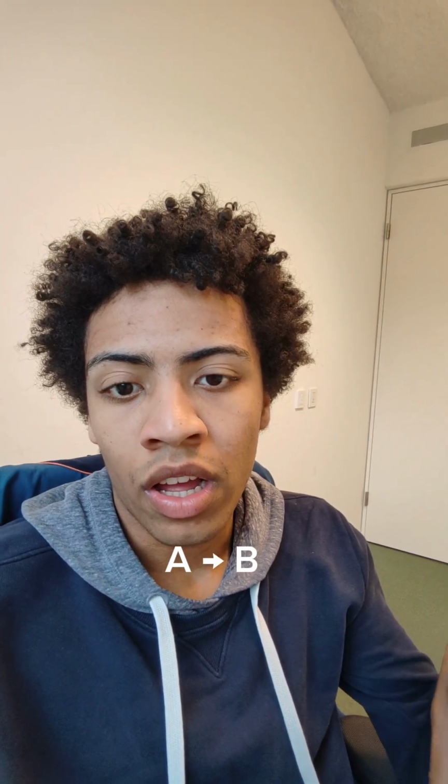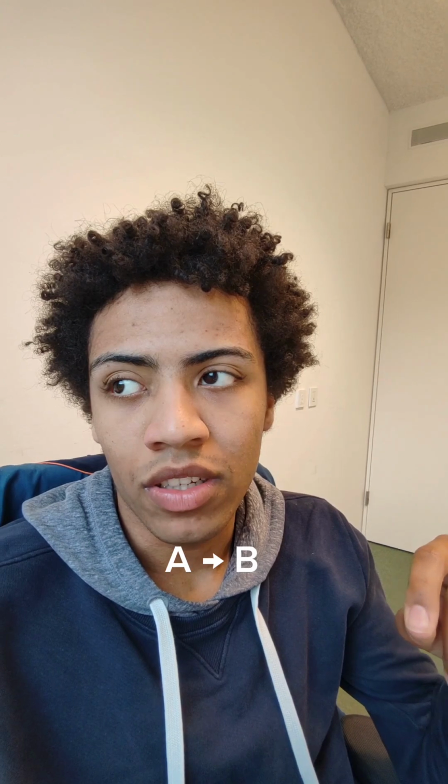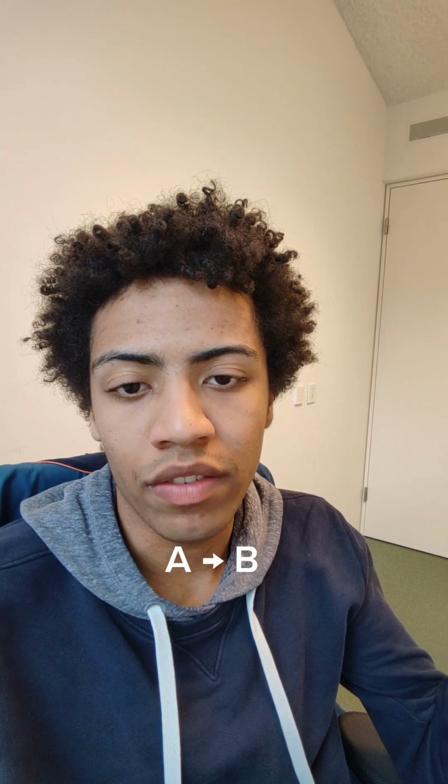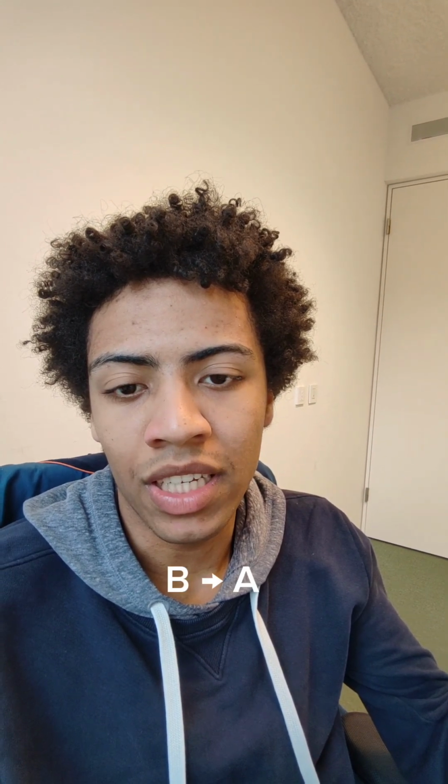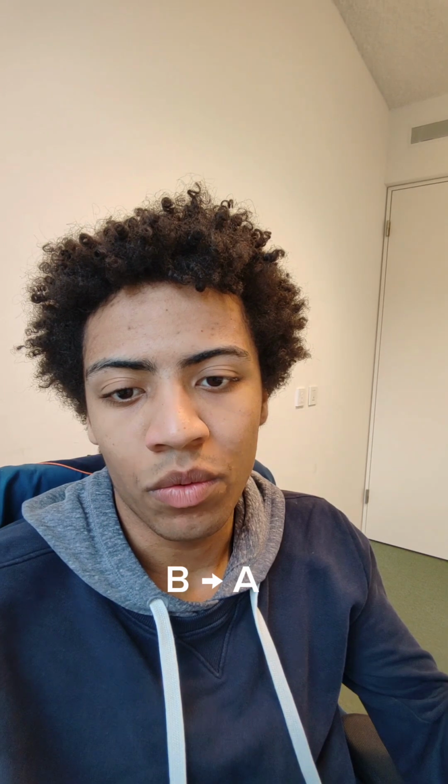Now, the last thing that I want to discuss is the if, only if, and if and only if statement. Now, the if statement, as you know, is this. But the only if statement is kind of the reverse because instead of if A then B, it is only if A then B, meaning that if B then A, which is the same thing.